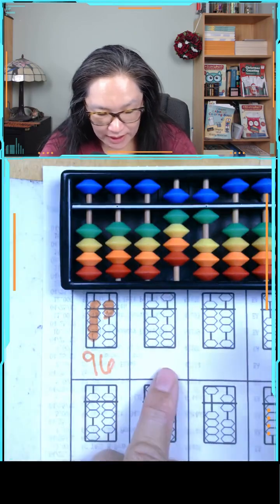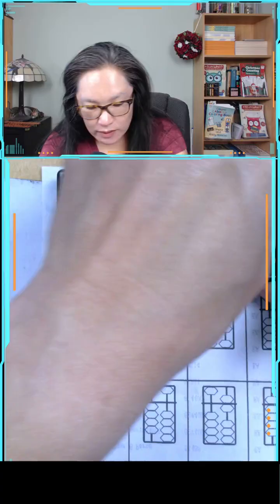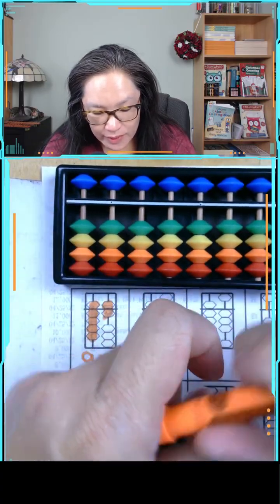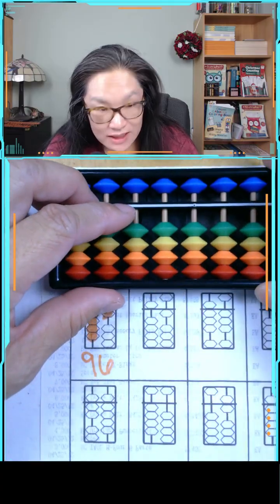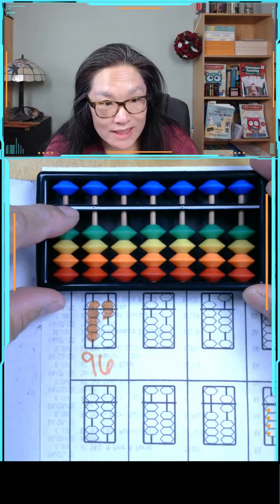So our next number is, we clear my abacus. That means that all the beads are not touching this horizontal bar, right? When the beads are not touching the horizontal bar, this is what's considered 0. We are resetting our abacus.